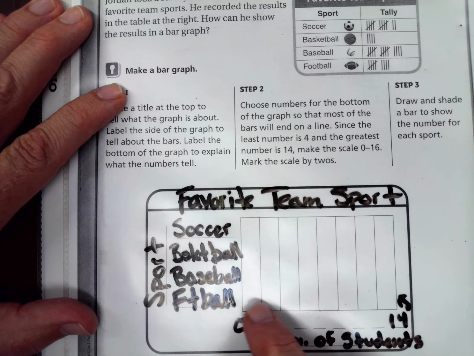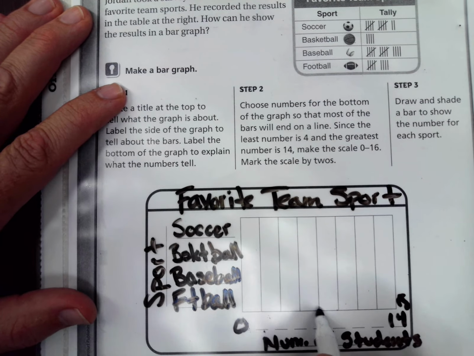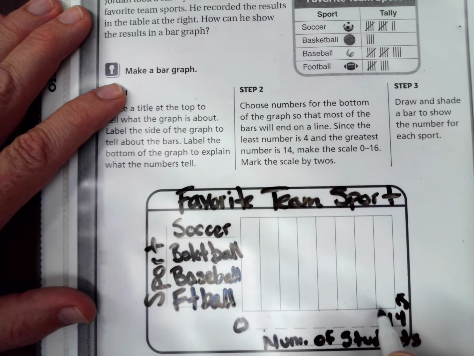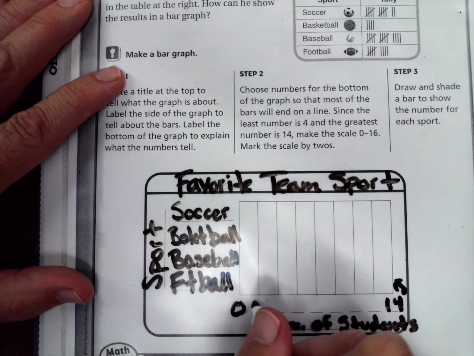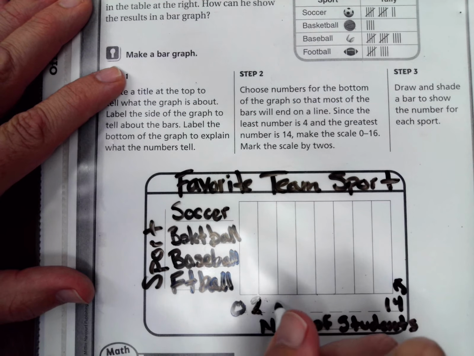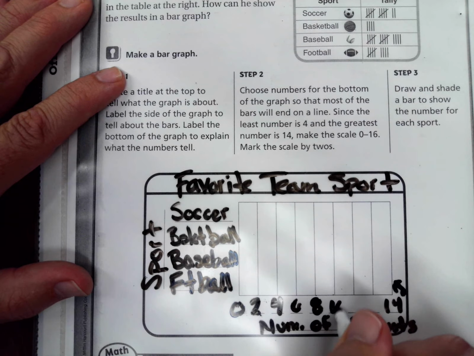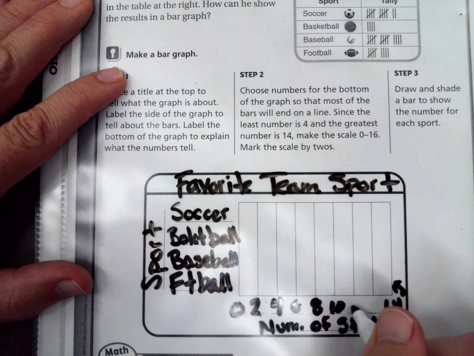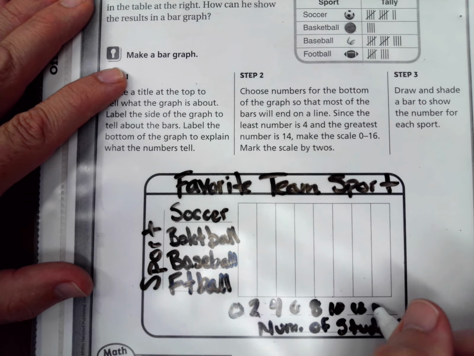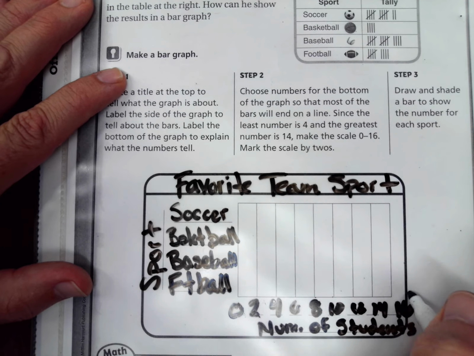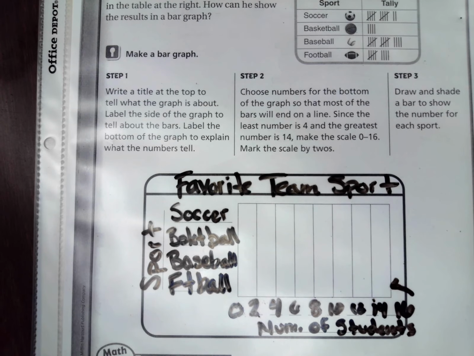Maybe if I did 2. So if I said 2, 4, 6, 8, 10, 12, 14. That looks like it'll work. So maybe I'll just change my strategy. So I'm going to go 2, 4, 6, 8, 10, 12, and my 14, I'm going to move back one line, 14, and then 16 will be this line, 14 here, and so forth.